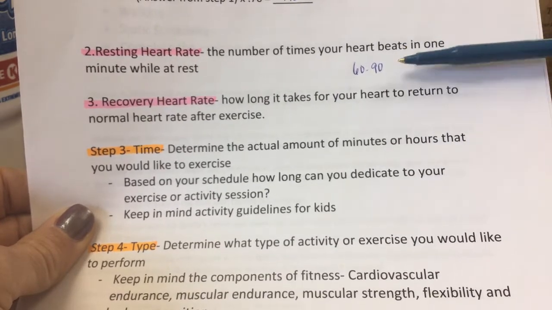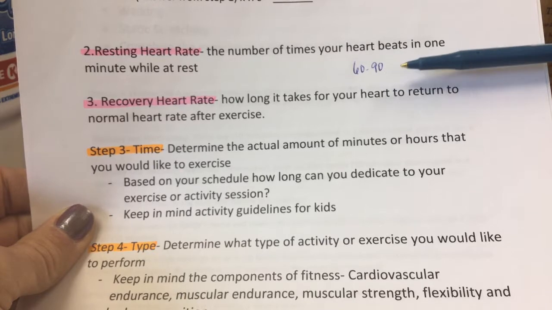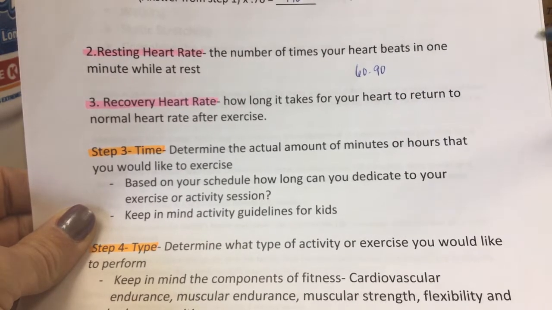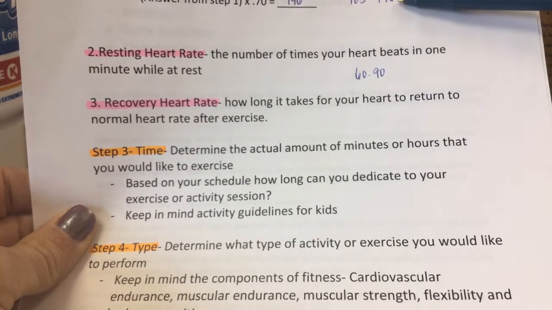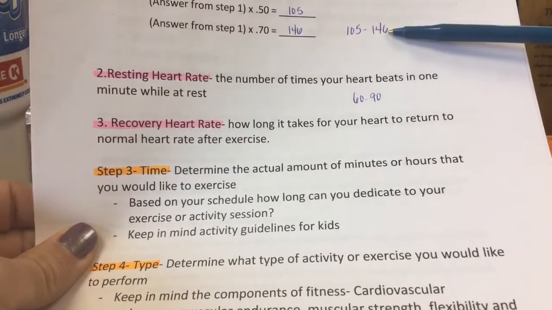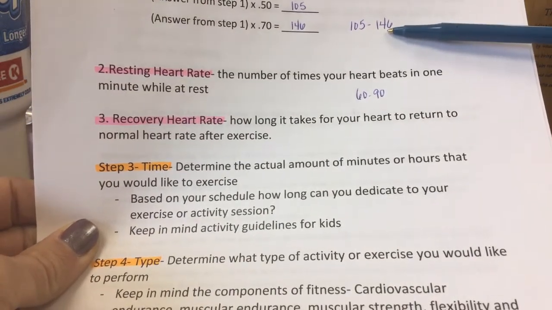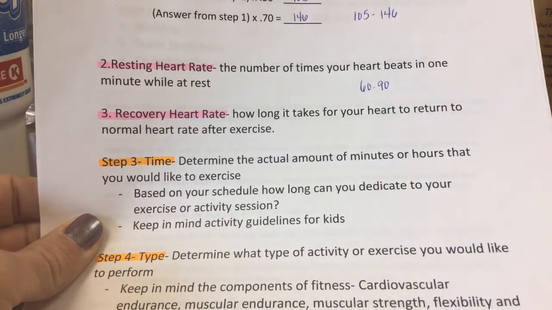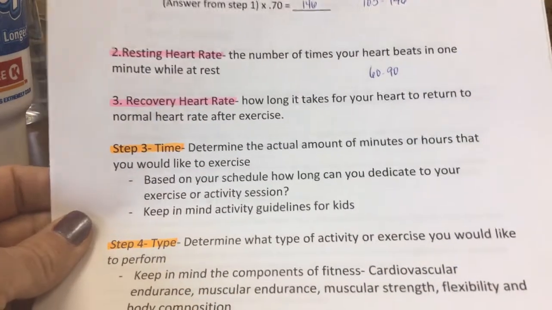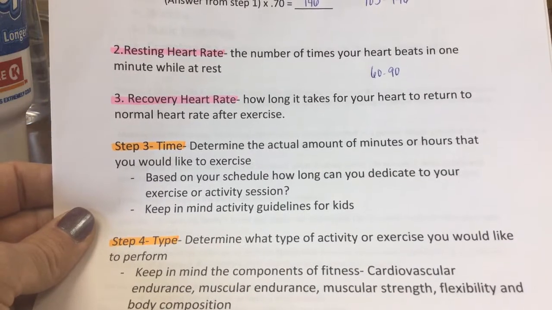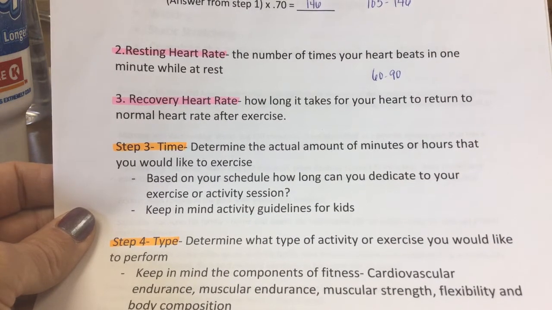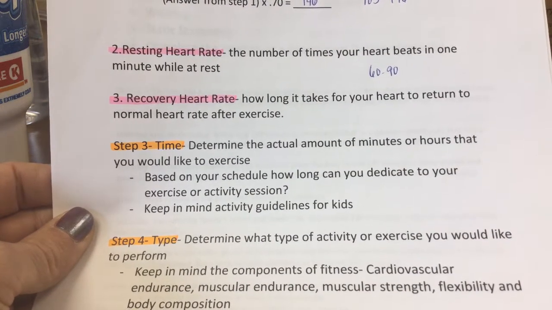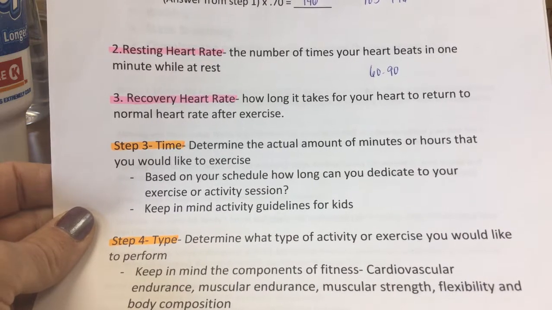So if your normal heart rate, when we do our resting heart rate, if you count and your normal heart rate is like 70, and you get your heart rate up to 146 while you're exercising, how long does it take to get back down to 70? That's your recovery heart rate. Okay, so that's what it means for your heart to recover, to go back to normal. All right, the shorter amount of time, the stronger your heart is.